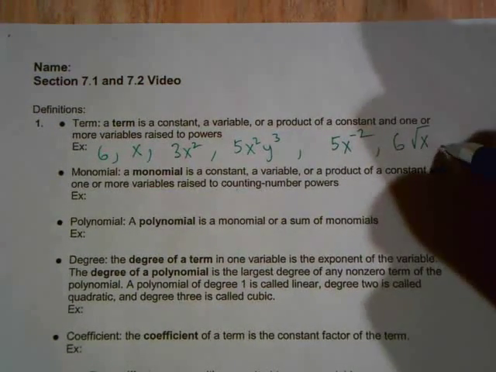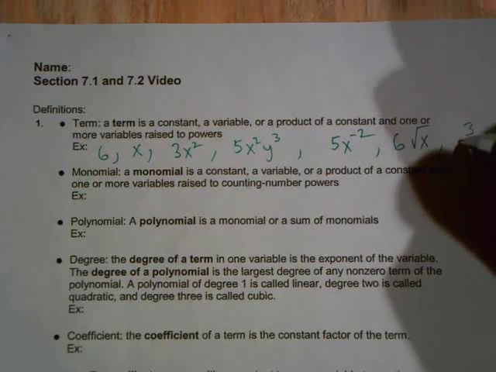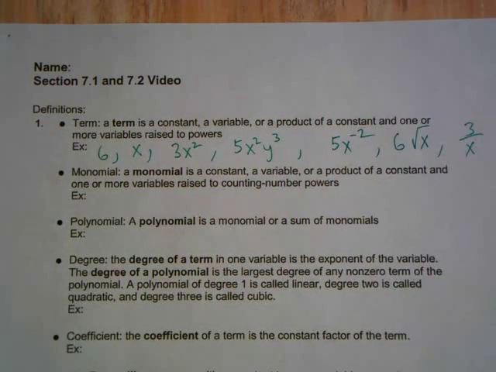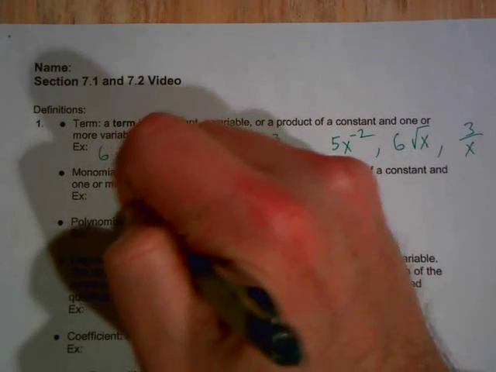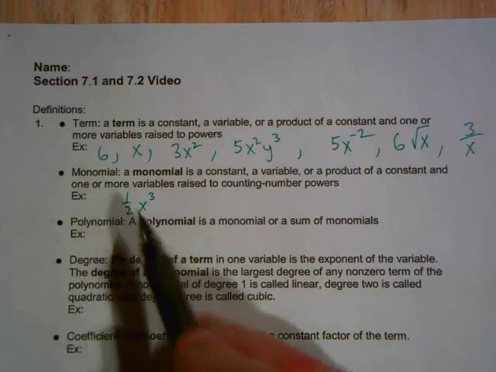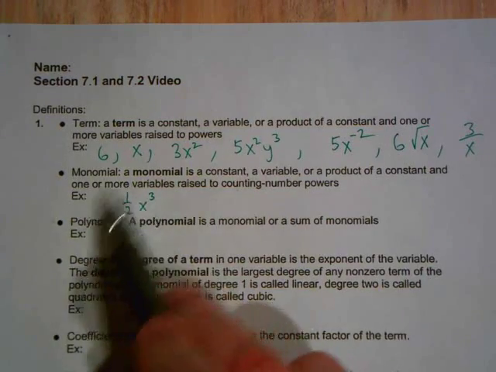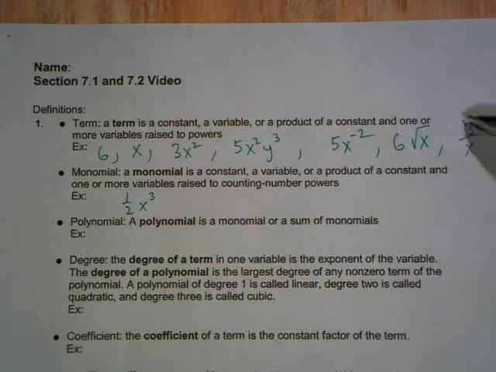And the last thing, something like this that has an x on bottom. We're allowed to multiply things together, but we can't divide. We can't have fractions of x. Now, we can have fractions that are numbers. For example, 1/2 x cubed is a monomial. The numbers themselves are allowed to be fractions. What you can't have for monomials is x's in the bottom.